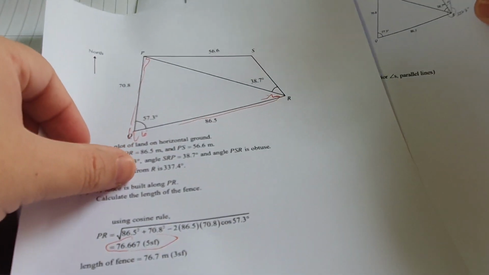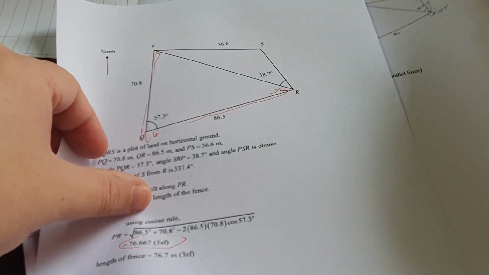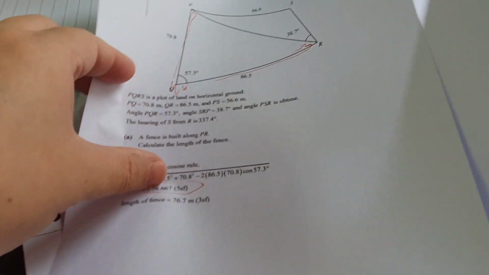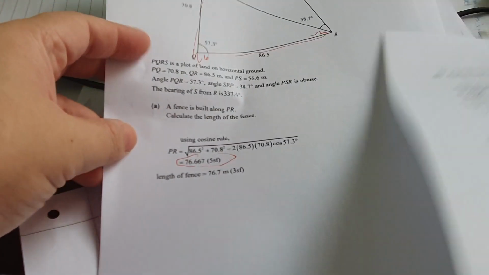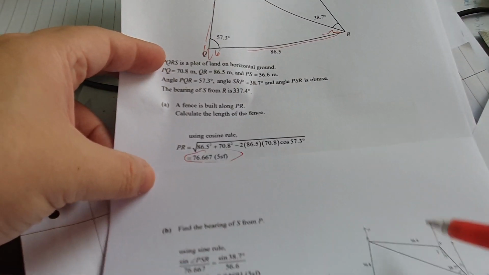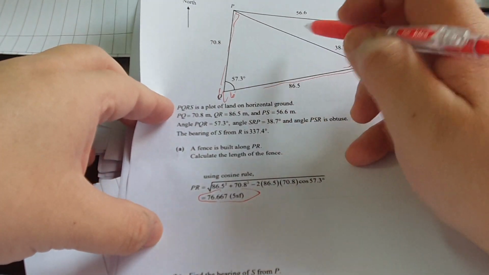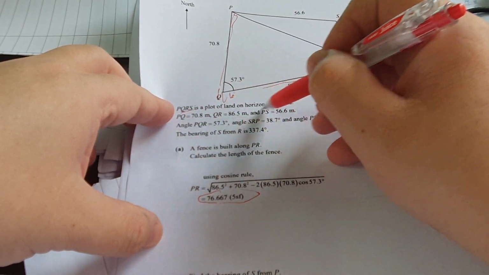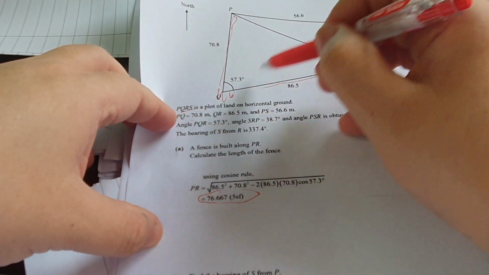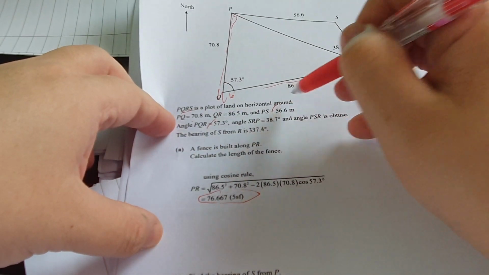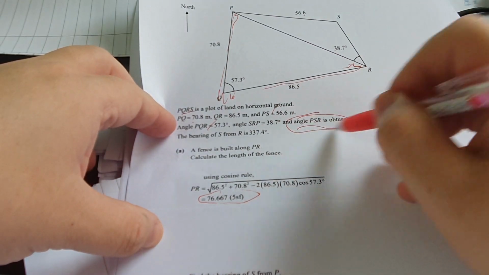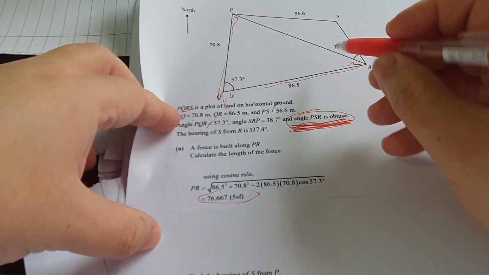Okay, then for this particular question, I just want to highlight one thing to you. You must read the question. If you don't read the question, gone case. So PQ is on the floor. This one is 70, this one like that, this one like that. Now the important thing is this: PSR is obtuse. What is obtuse?